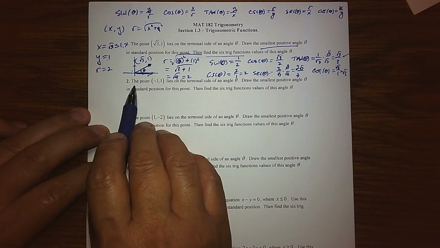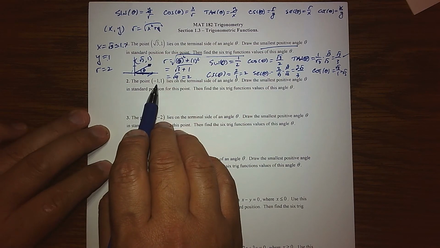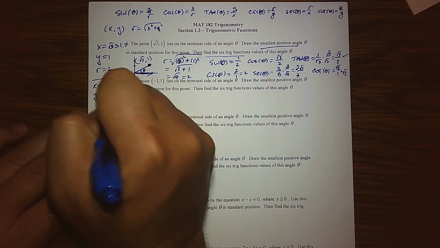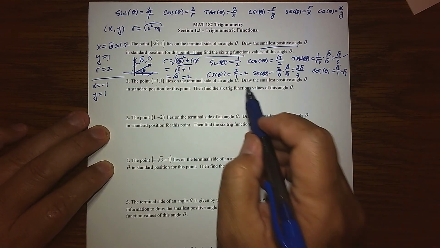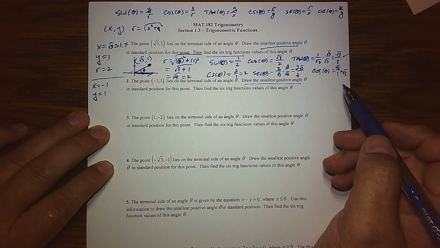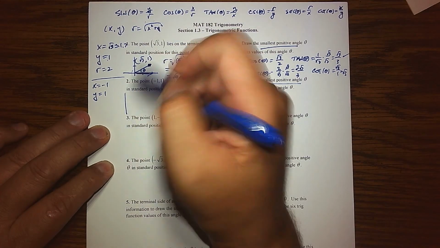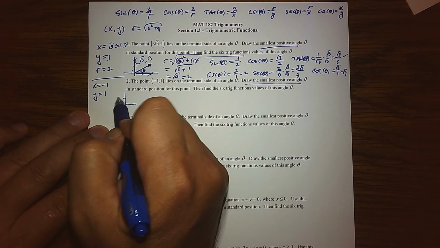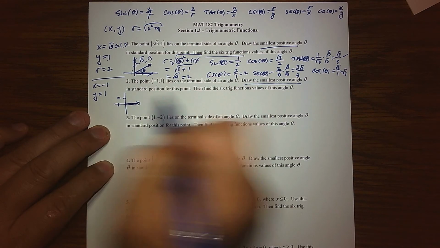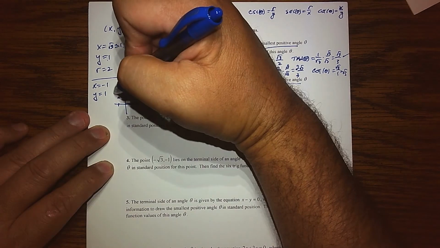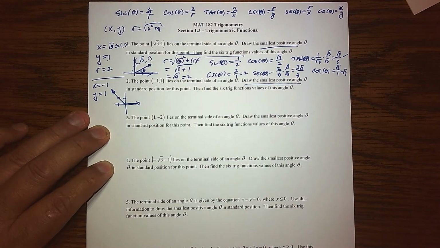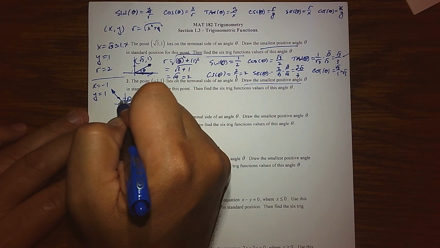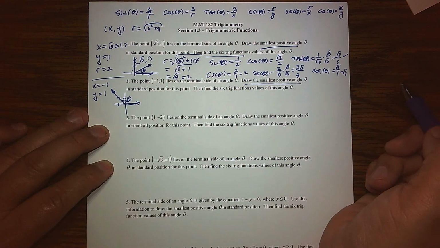The next one, a very similar problem, where our ordered pair is (-1, 1). So here I know x is -1 and y is +1. I'm asked to again draw the smallest positive angle that represents that. So I'll just come over here and I have -1 and 1, so it's right there. There's my initial side, and here's my terminal side. The angle involved would be that guy right there. So we're basically going through that rotation. All right, so there's a picture of the angle.